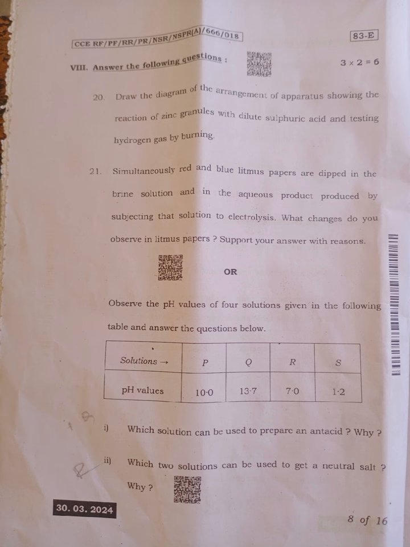So before electrolysis, when you dip blue or red litmus paper in a brine solution, the colors of red and blue litmus paper remain the same, because brine is nothing but sodium chloride salt solution. But when it is subjected to electrolysis, this NaCl separates into Na+ and Cl-, and the water also breaks down into H+ and OH-. This Na will combine with OH and form NaOH base. So at that time the red litmus paper will turn blue.